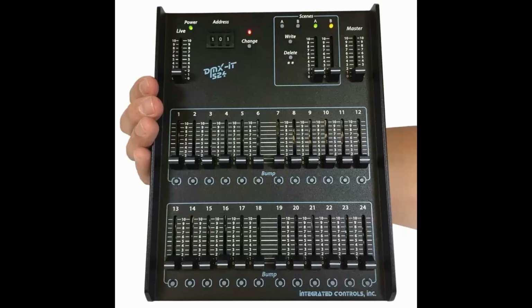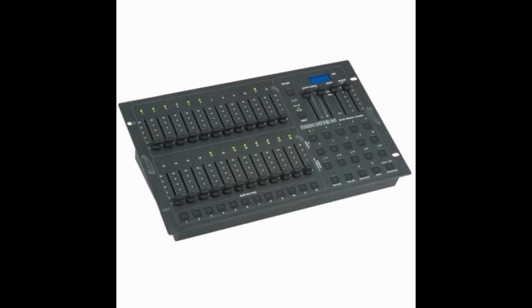To make the dimmers do what you want, they are connected to a lighting control board that issues commands to the dimmers and controls the intensity of the lighting fixtures on the stage. The control board can be very basic to something that has many added features and commands that allows you to do many complicated effects with the lights.